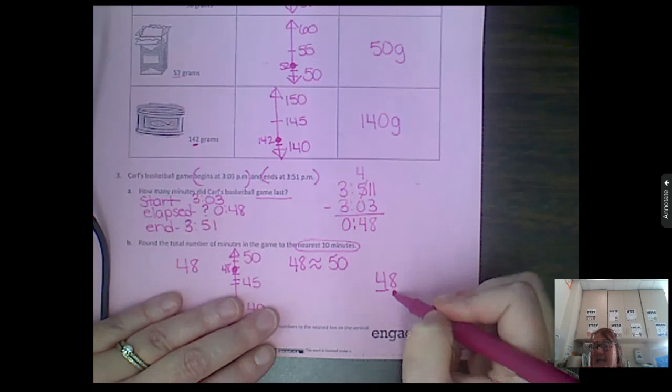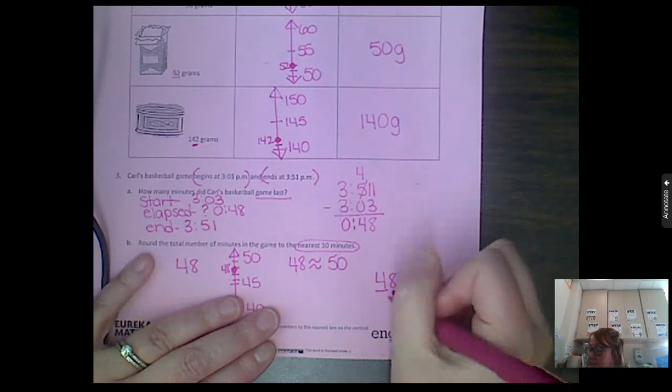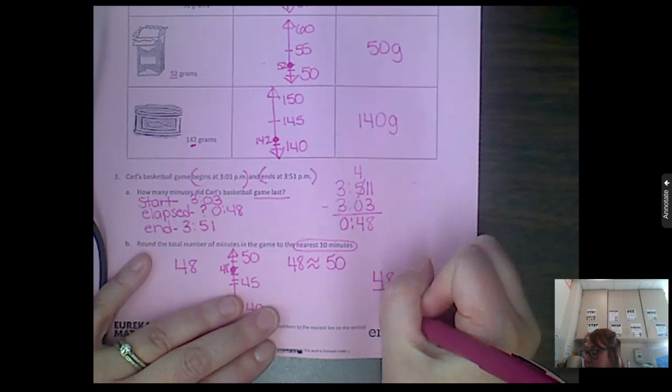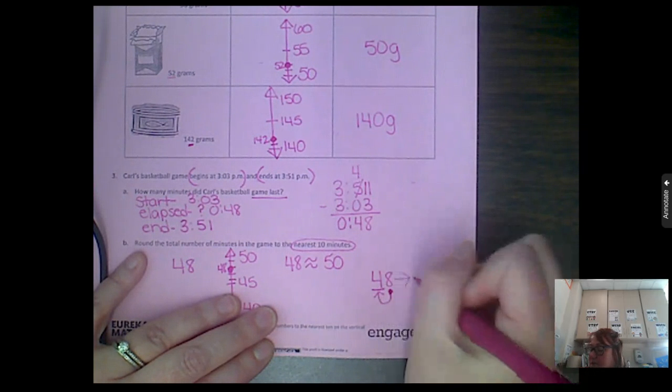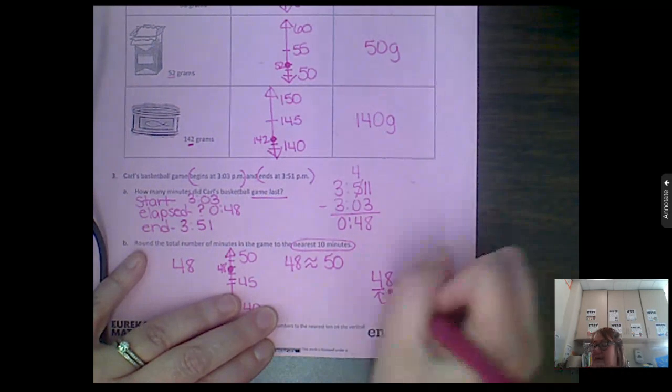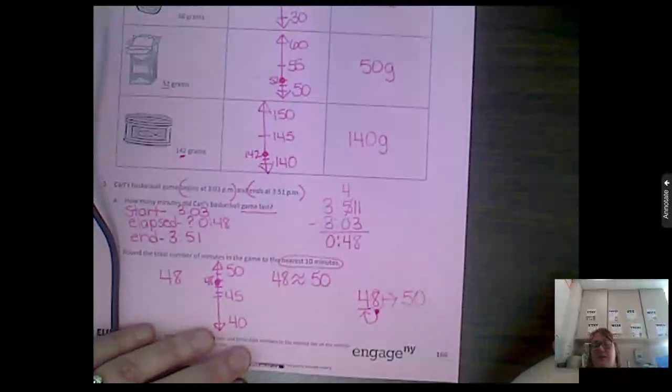So then remember I said that 5 or above rhyme? So looking at the 8, I can say 5 or above, give it a shove, 4 or below, leave it alone. Is the 8 a 5 or above? Yes, it is. So give it a shove, 5 or above, give it a shove. So the 4 is going to get a shove to a 5, and then the 8 would become a 0. Okay, so that rounds to 50.